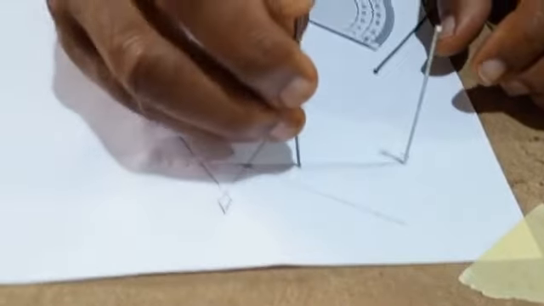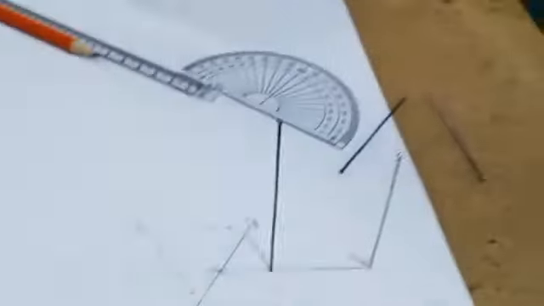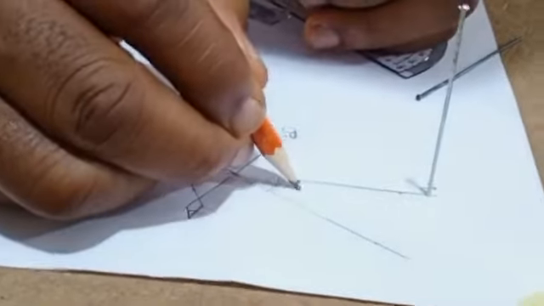I'm going to place my pin. I will space it very well. That is one of the precautions. It's spaced about 5 cm or 4 cm. This is 30 degrees. That is the incident angle.